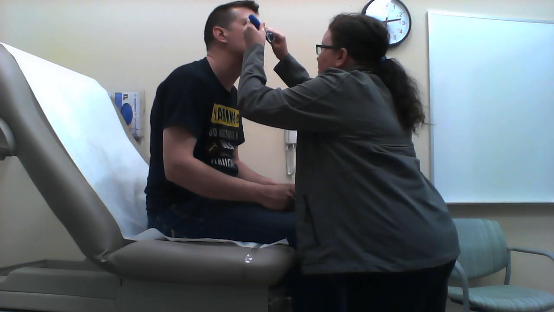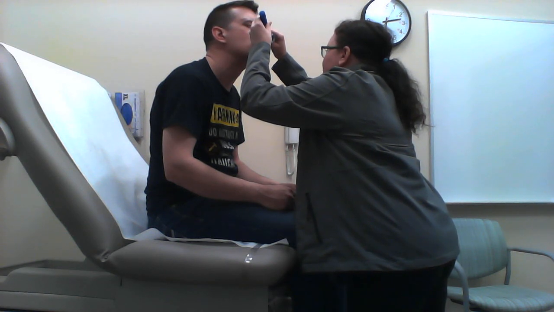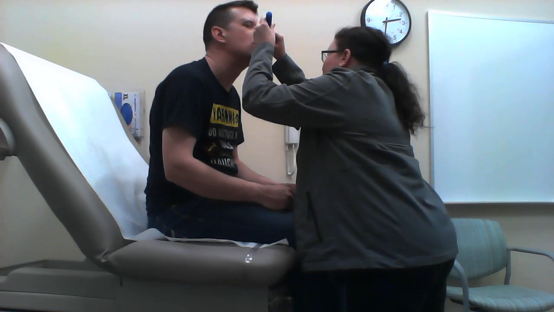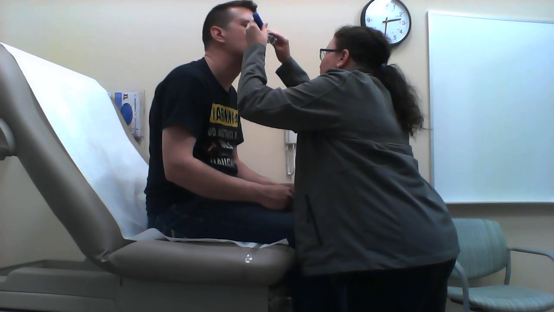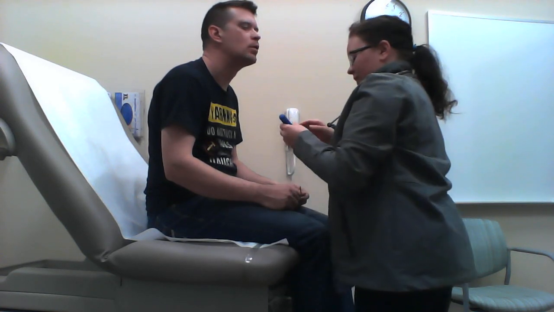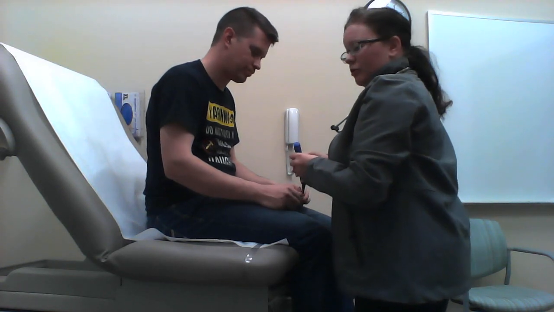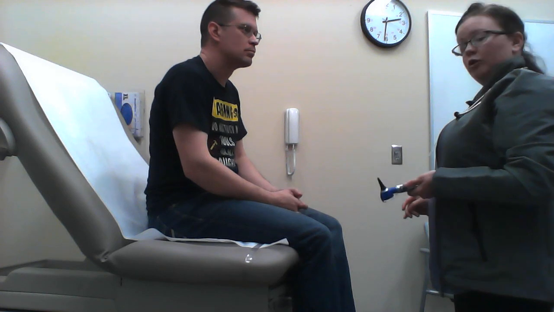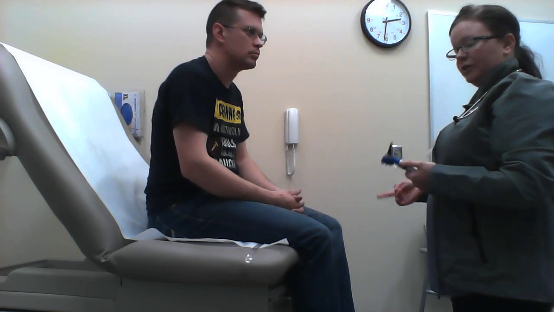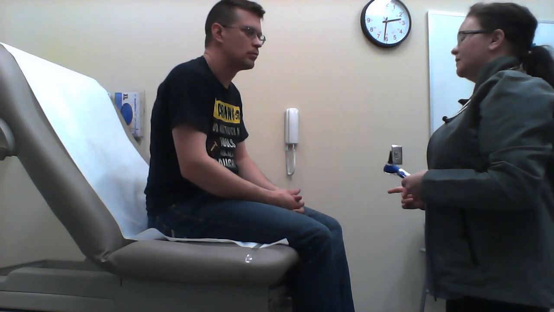Look at the nasal mucosa, which is nice and pink. That's normal. Turbinates are nice and pink, no swelling. Septum is a little bit deviated. That is normal. I'm going to also use this opportunity to palpate the sinuses.